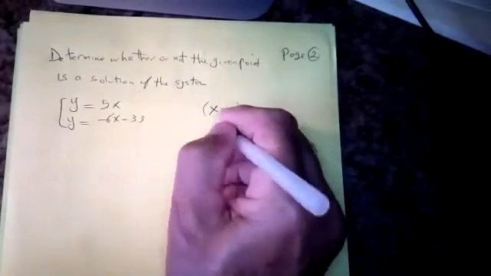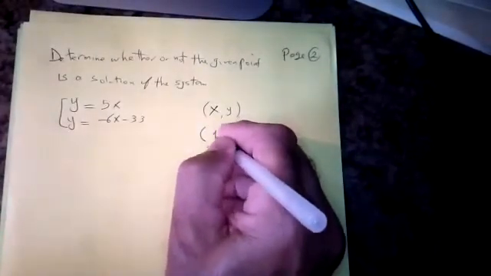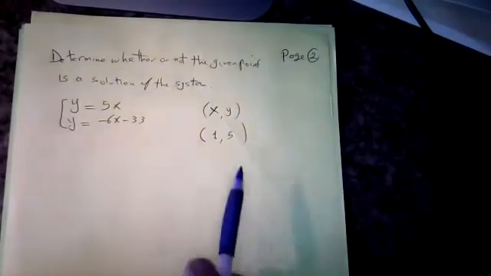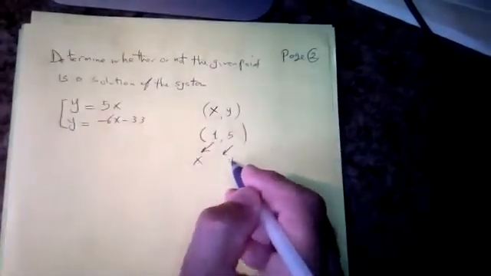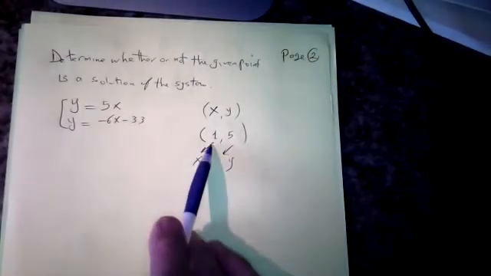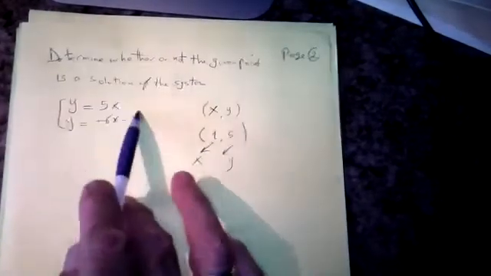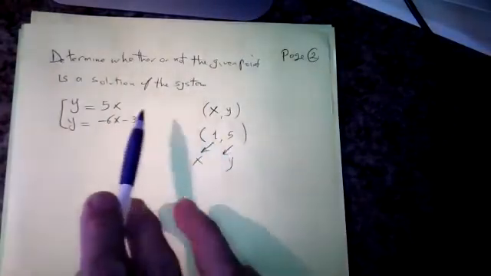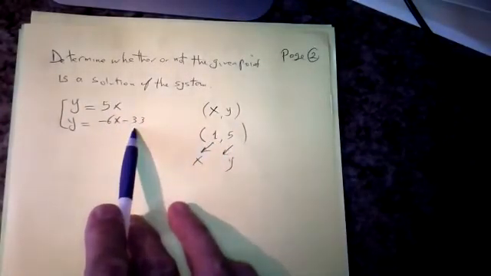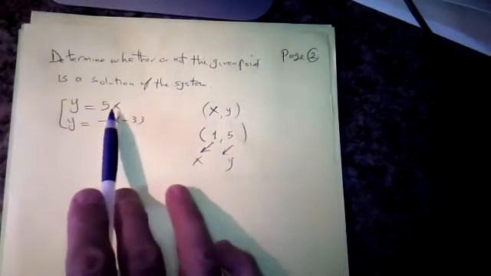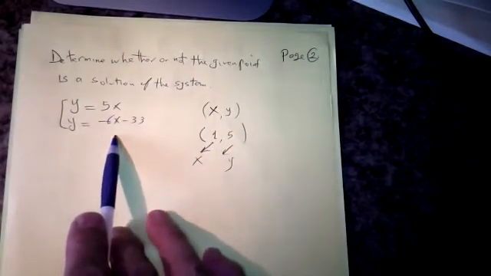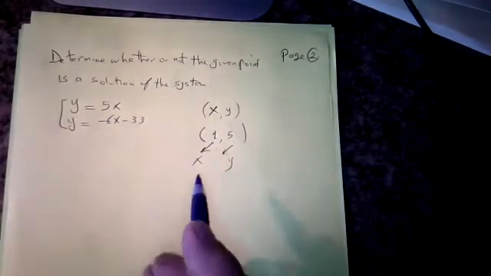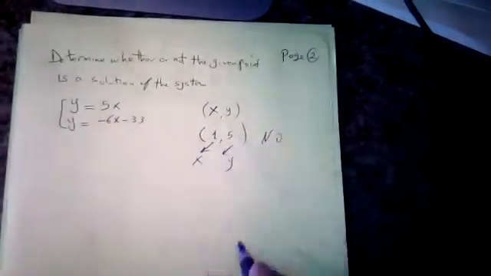X and Y is 1 and 5. When we give you numbers in parentheses, the first number is X and the second number is Y. Now, to see whether this point satisfies the system, it has to satisfy both equations. And you see it's not, because when you put a 1 here, Y is 5. It satisfies this one, but not that one. Okay, so for this one, no.